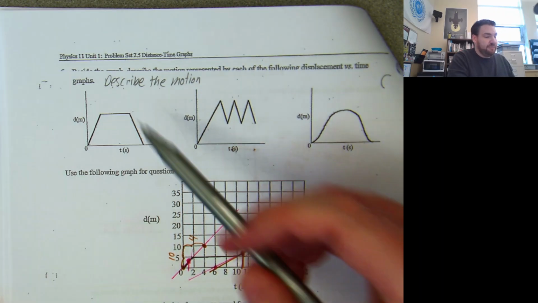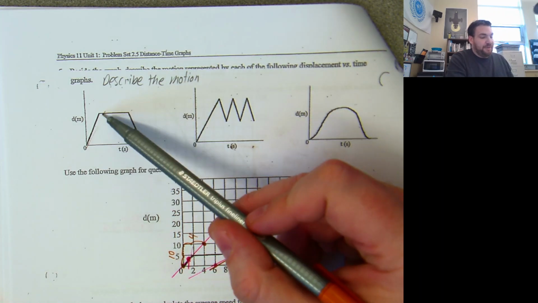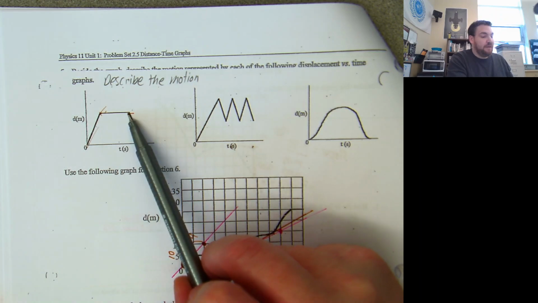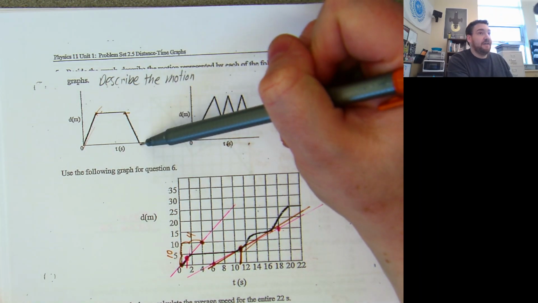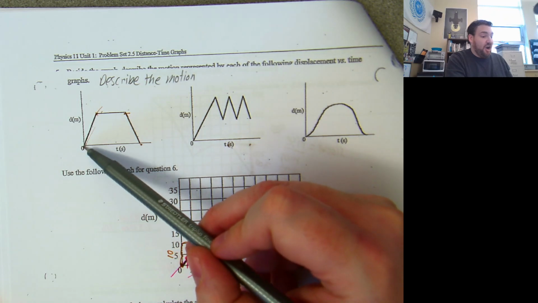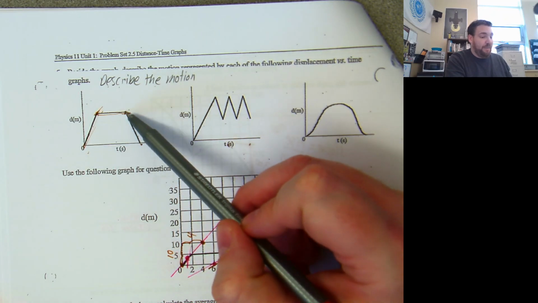Describing the motion here. Constant positive, not moving, constant negative. Effectively what's happened here is the object went out, stayed for a while, went back to where it started.